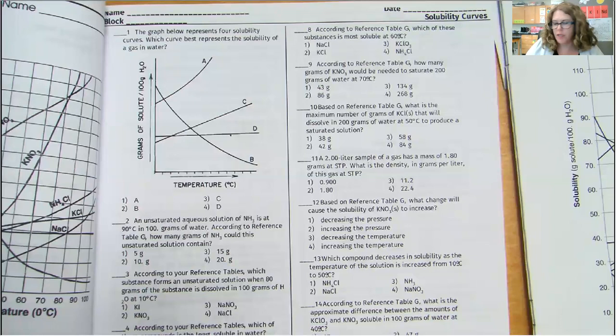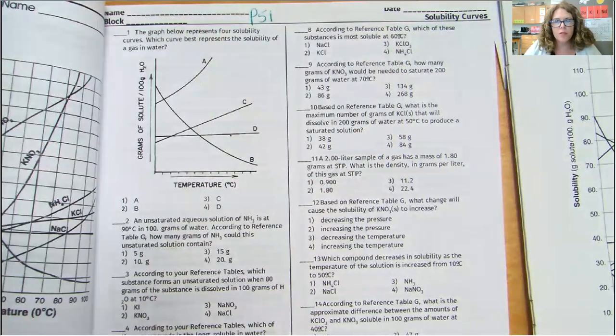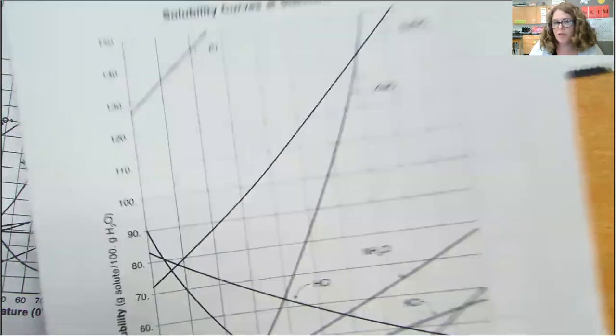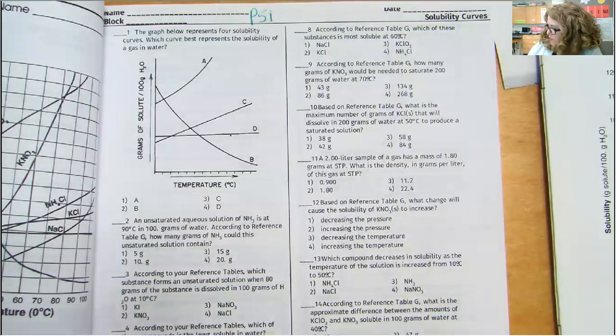Welcome. This is page number 51 in your notes, and we're going to get started, and I'm going to go over all of these problems and explain how I answered each one. You're going to need a set of reference tables because you're going to need to be working with table G on this set of questions.